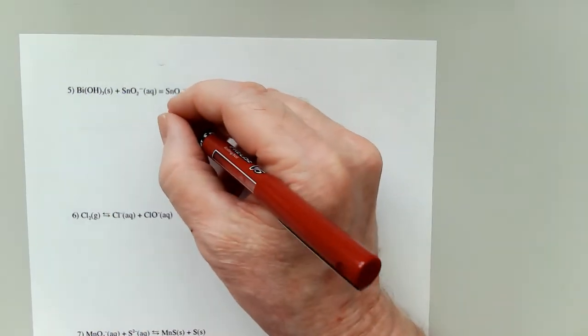Hey everyone, Morgan here. So we're looking at the back side of Redox number 3. We are balancing equations today in basic, or what we call alkaline solution. So let's find our half reactions.